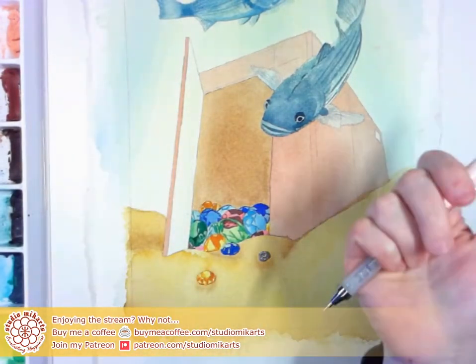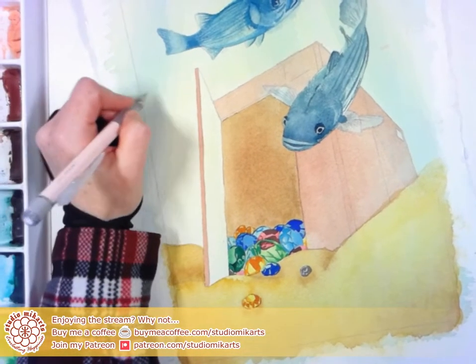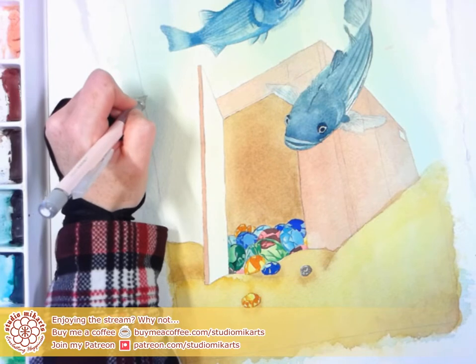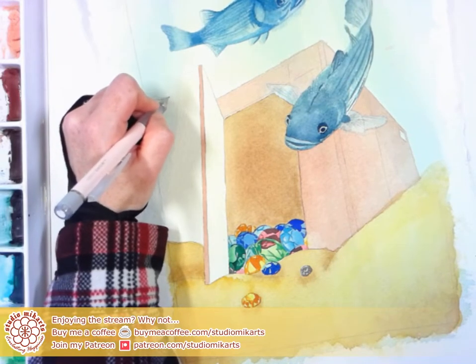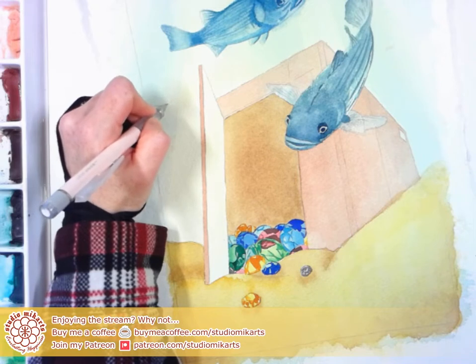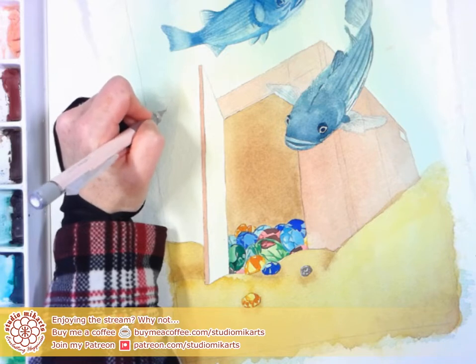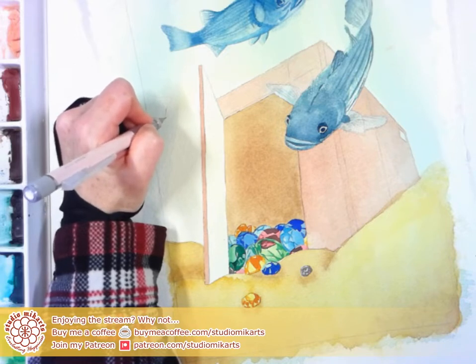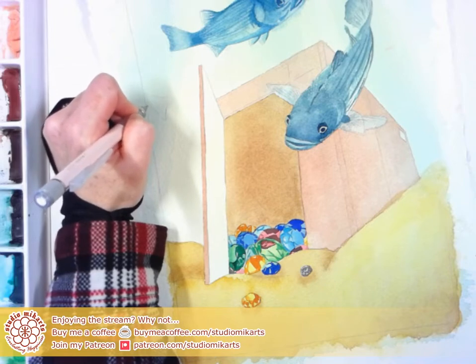I'm not just going to paint the fish on because it's easier to get the basic shape down with the pencil. They're supposed to be far in the background, so they don't have to be super detailed. Boop.